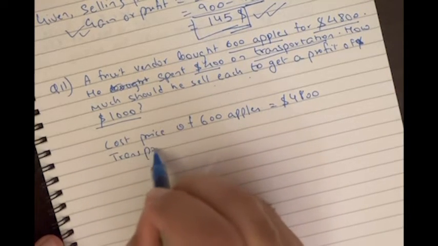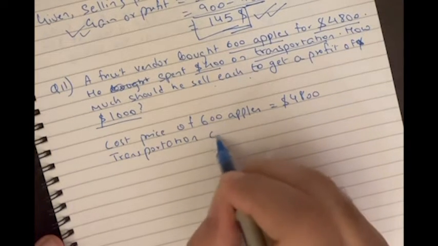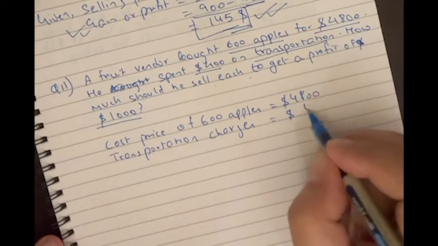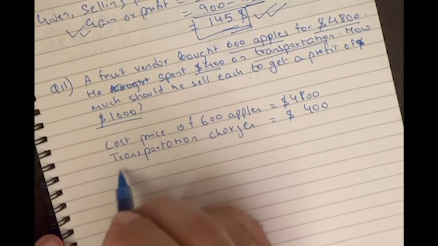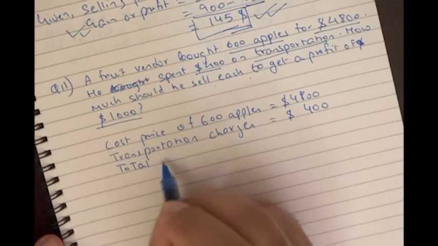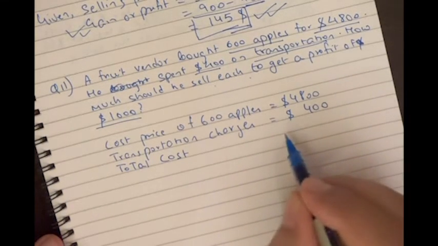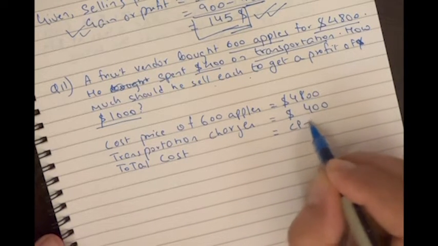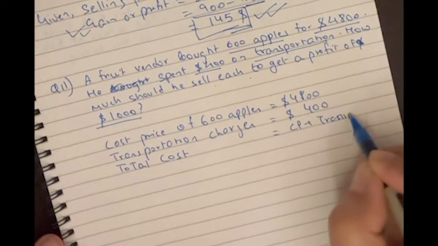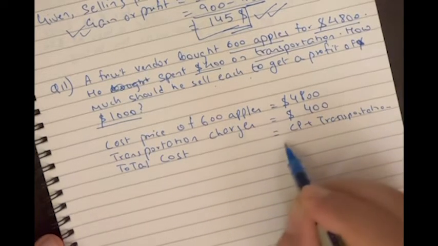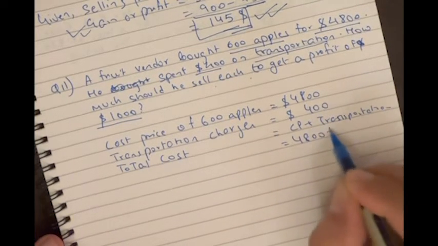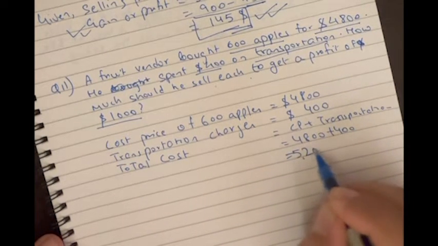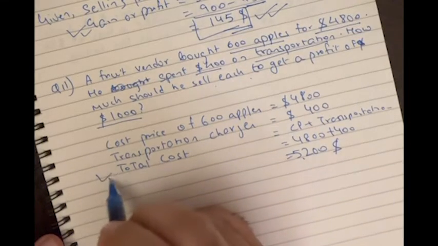Transportation charges is equal to $400. Total cost is equal to cost price plus transportation. This will be $4,800 plus $400. This will give you $5,200. This is your total cost.